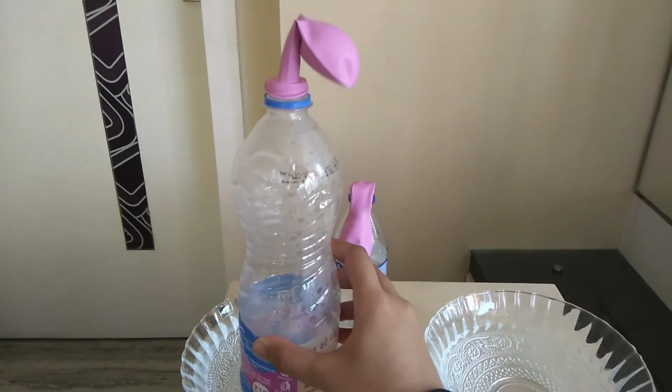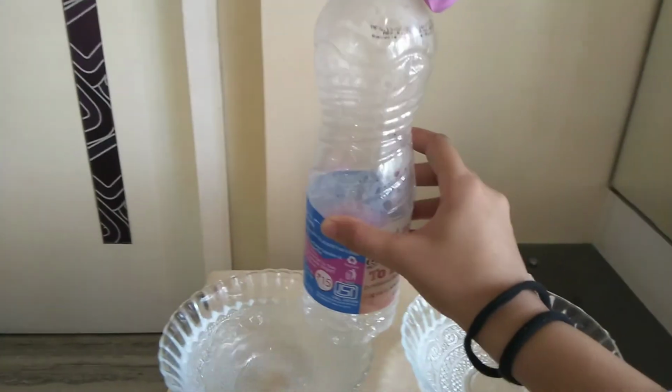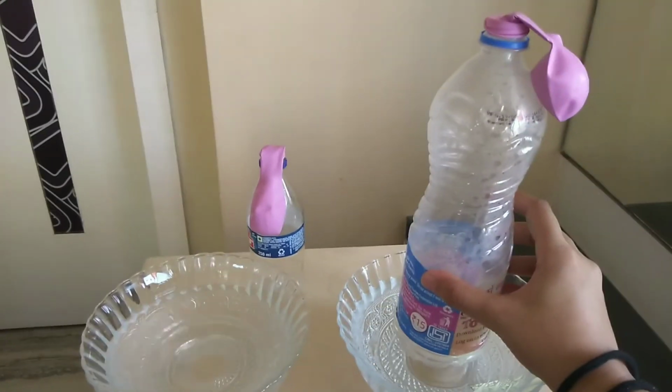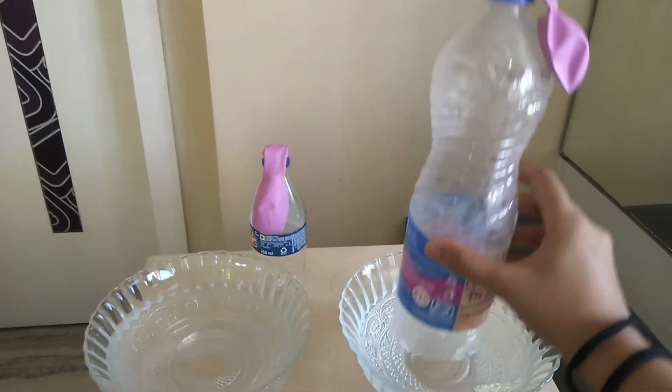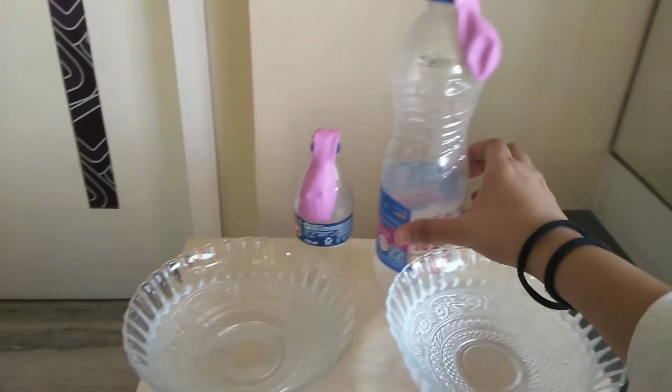Now, why does the air in the balloon inflate when I put this bottle in the hot water, and deflate when I put it in the cold water? The principle behind this experiment was the expansion and the contraction of the air.